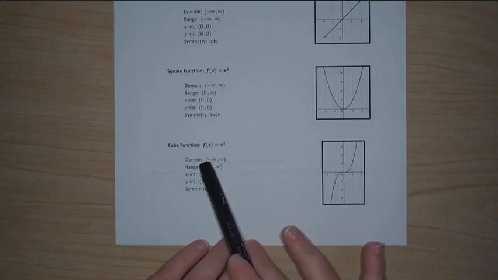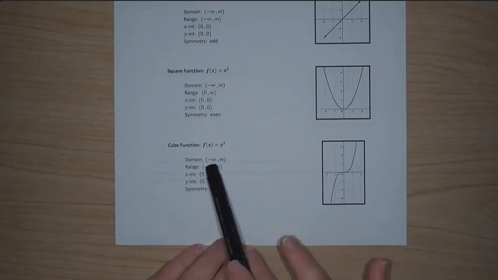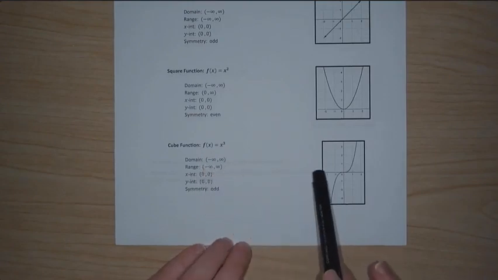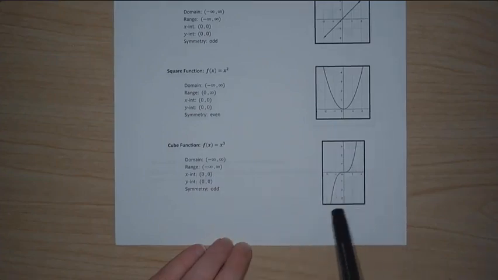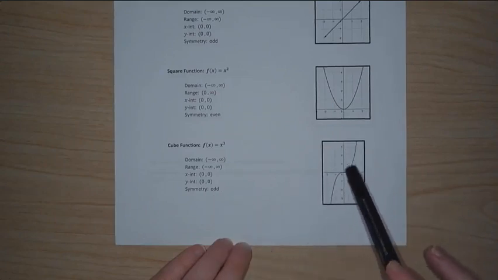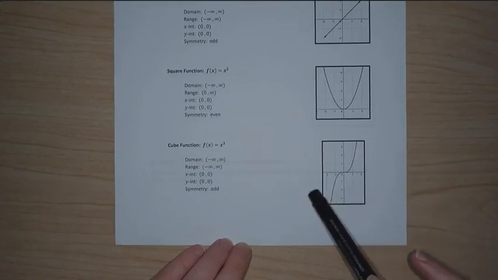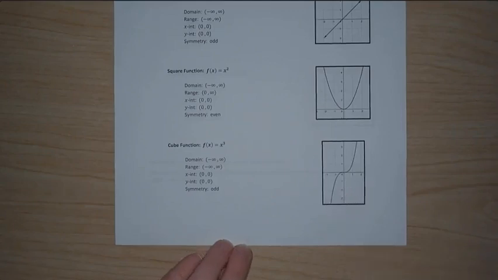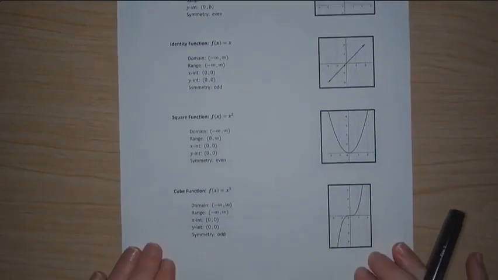Lastly, we have the cube function, f of x equals x cubed, where the domain is going to be negative infinity to infinity. So it goes from everything to everything. The range is also negative infinity to infinity. X-intercept and y-intercept are the origin. That's the only place where it touches either axis, and the symmetry is odd. So if you take this little square right here, fold it down, hamburger style, and then fold it over, you'll have the same image. And that's the first 4 functions for this lab.